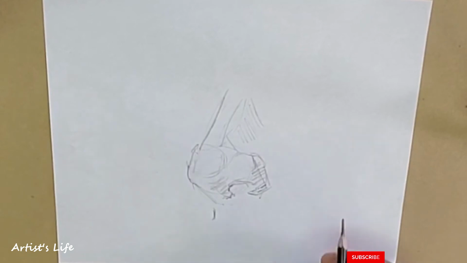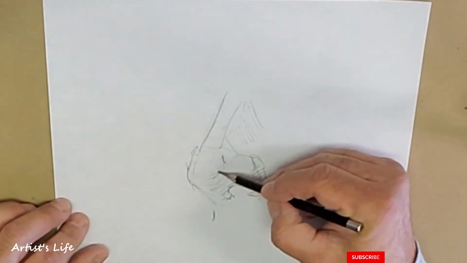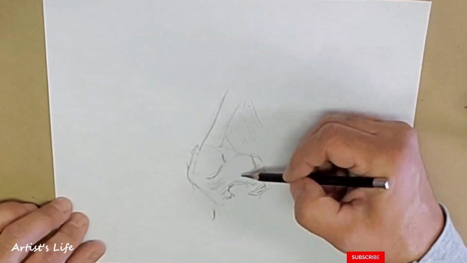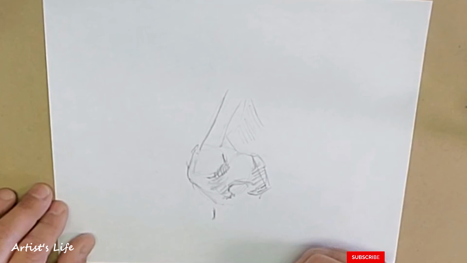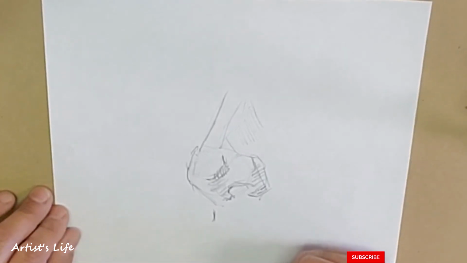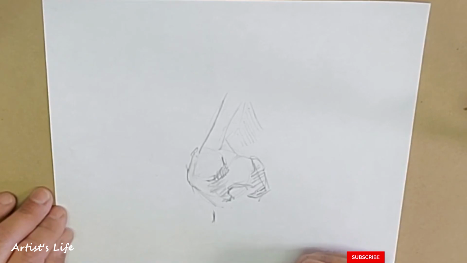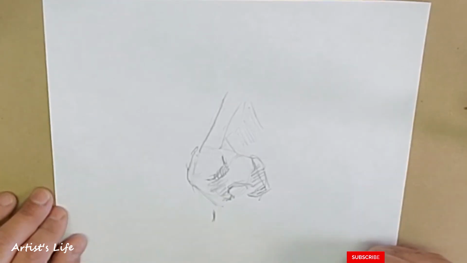So planes are where you start visualizing a 3D form, okay? So that's really important as well. You need to start doing that. All right, guys, so this is a nose. Hope that was helpful. And you had fun drawing this, okay?